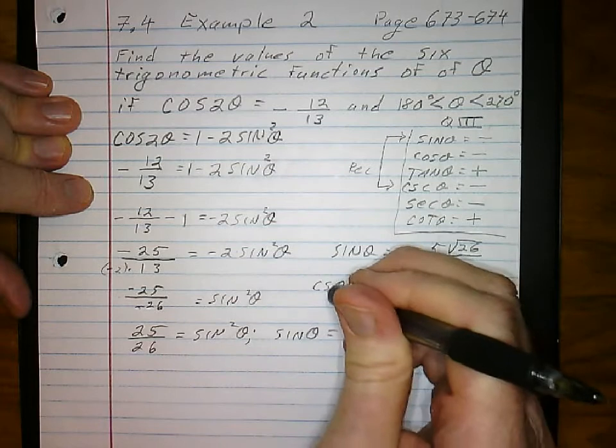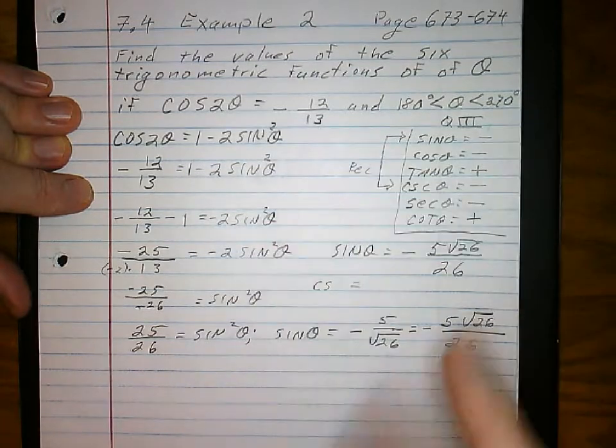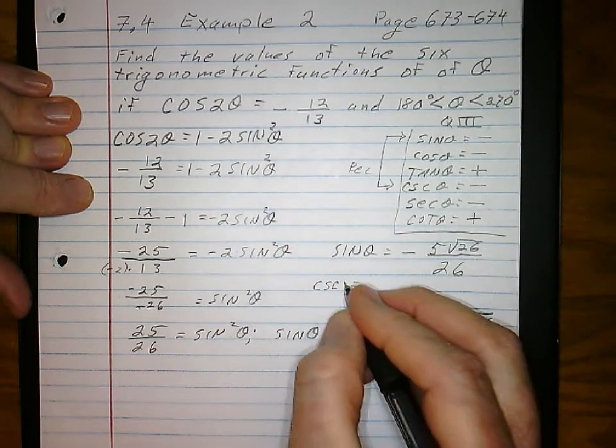And I left out a C. Mr. Decker's dropping things left and right today.